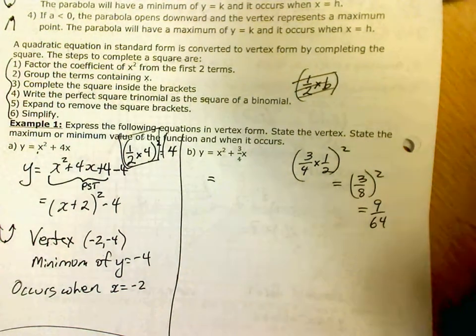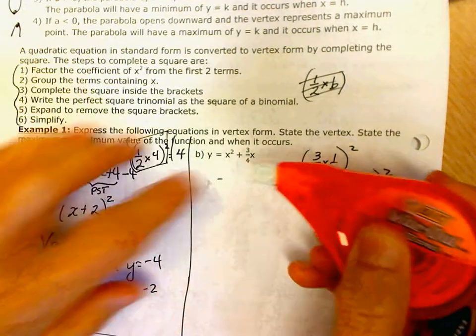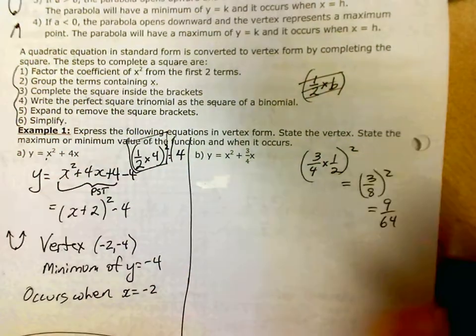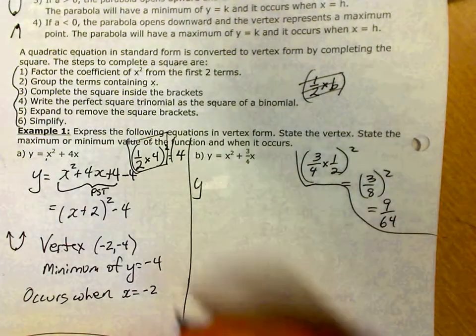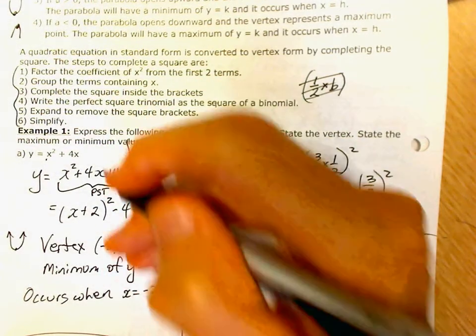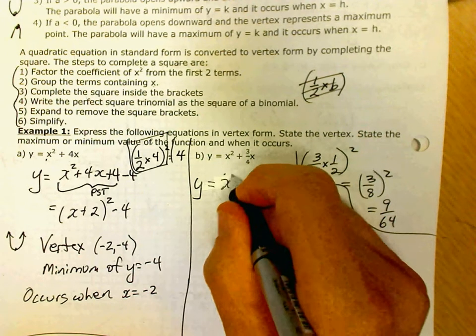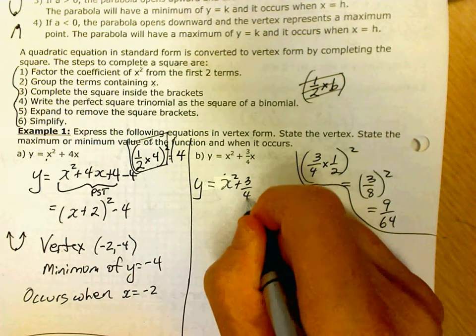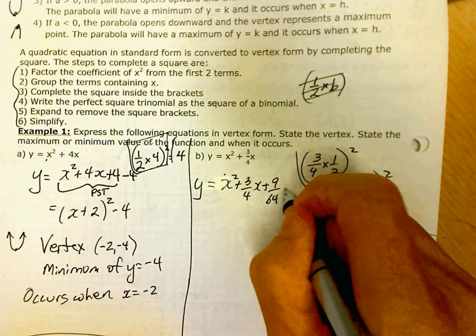So I'm going to move this over a little bit so it doesn't interfere. Always try to do your rough work off to the side so it doesn't interfere with your logical work, where everything flows from one step to another. So it's going to be x squared plus 3/4 x plus 9 over 64 minus 9 over 64.